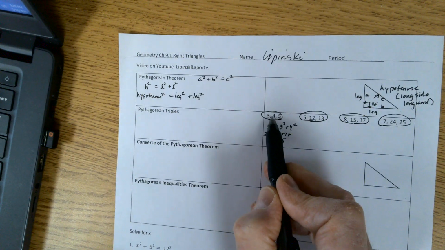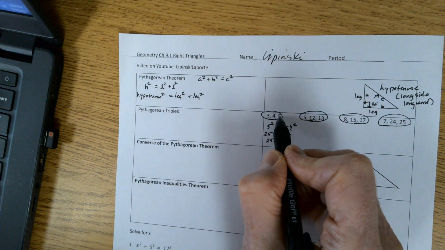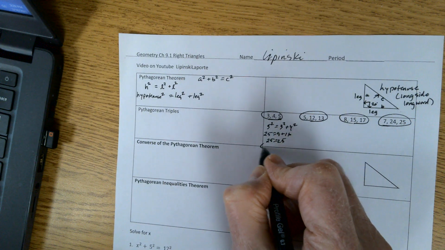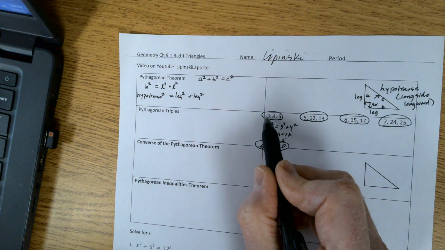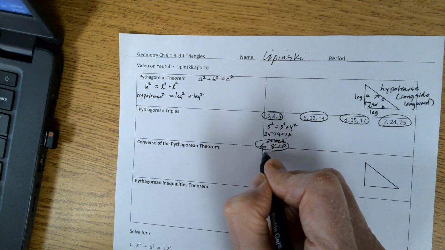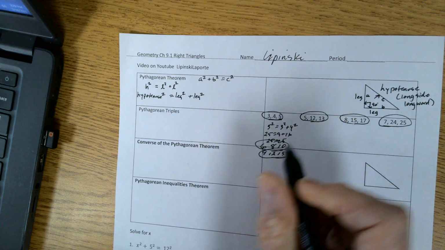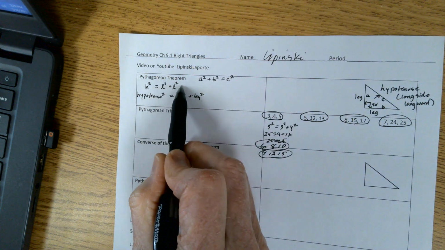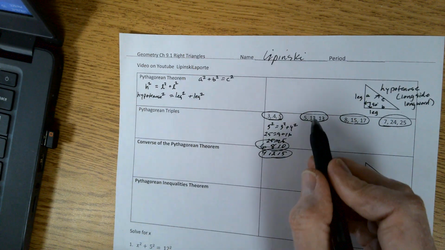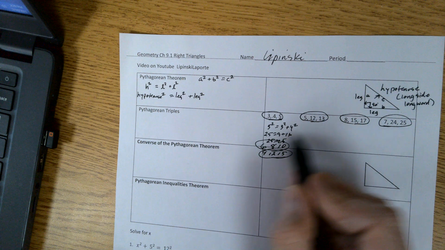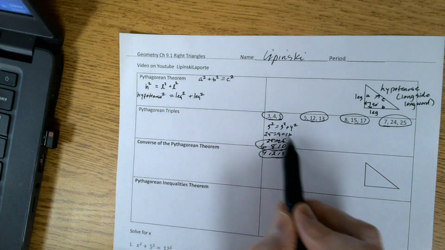Now you could take these and take multiples of them. So I could go 3, 4, 5. I can multiply them all by 2, and I could get 6, 8, 10. That's another triple. I can multiply all of these by 3, and I get 9, 12, 15. And if I plug them into the Pythagorean theorem, it proves to be true. Okay, these are all big deal. So these are numbers that work in the Pythagorean theorem, and they're always going to be whole numbers.